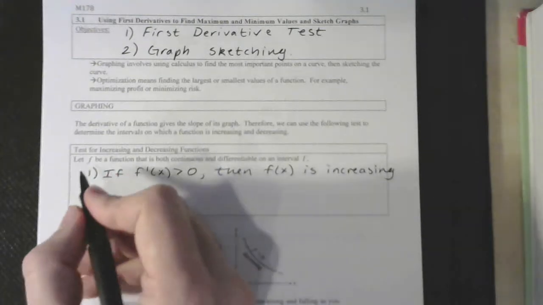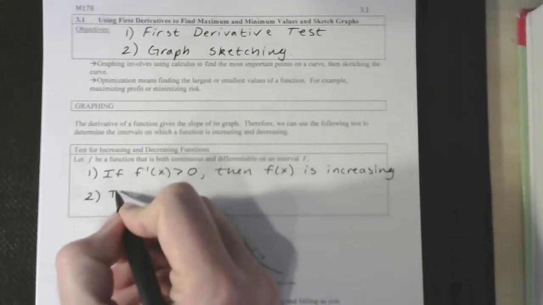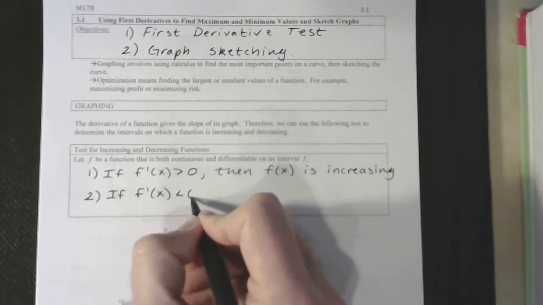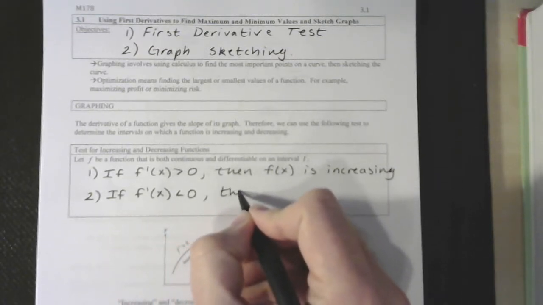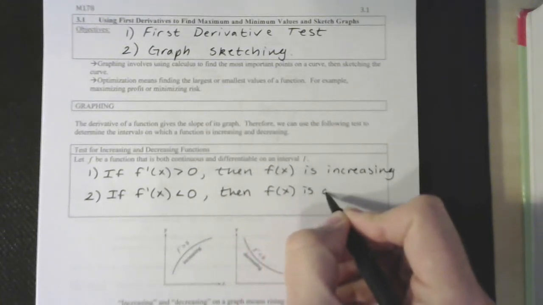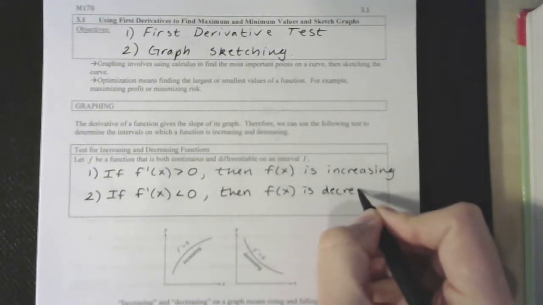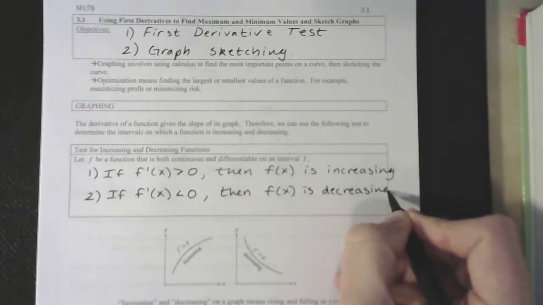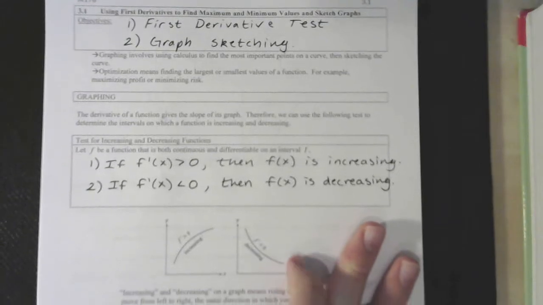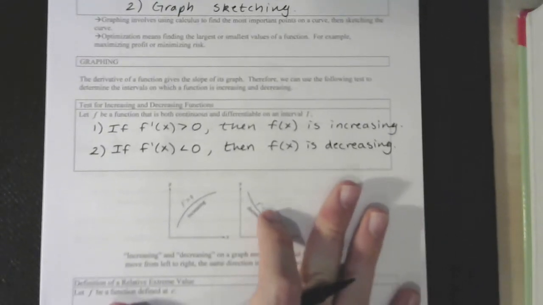So fairly straightforward. And number two, if f prime of x is less than 0, then f of x is decreasing.